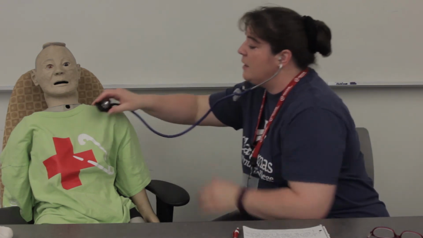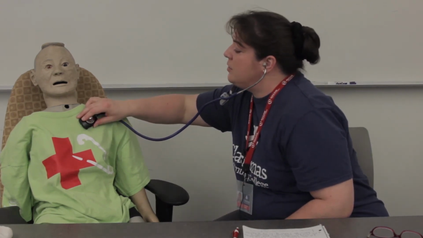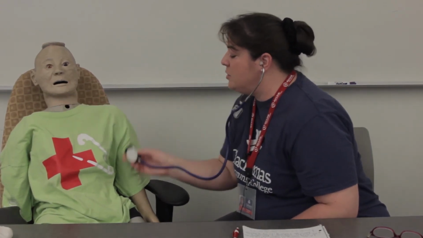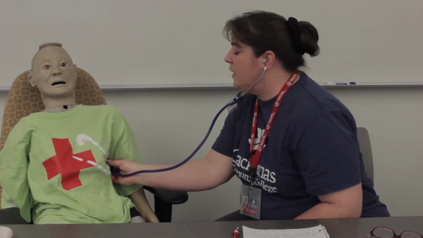Do I feel any crepitus? Do I feel any subcutaneous emphysema? No. Okay. I also want to get a set of lung sounds on the patient. I can do at least 2 sets, and I can check anterior, and I can do bilateral axillary. They are equal and clear bilaterally.